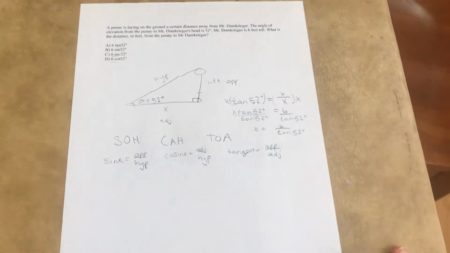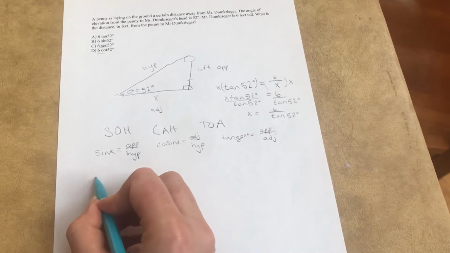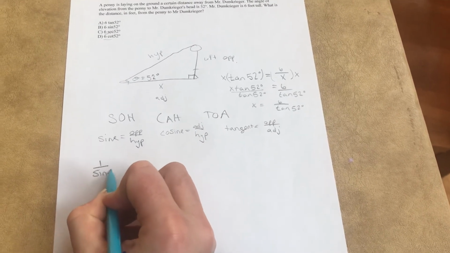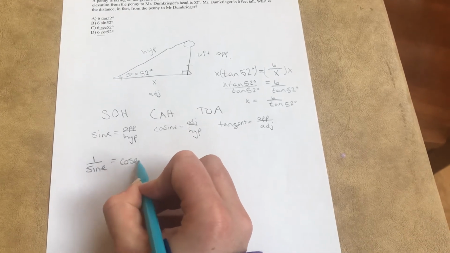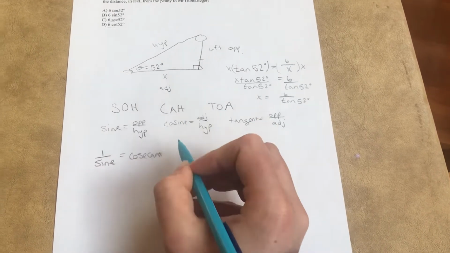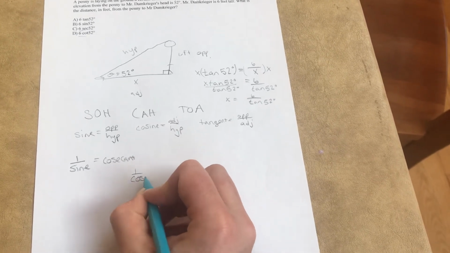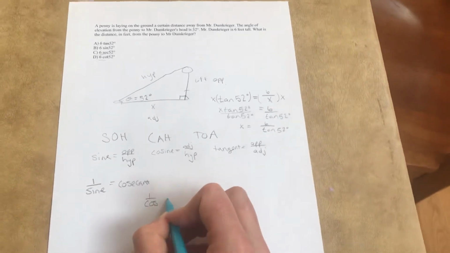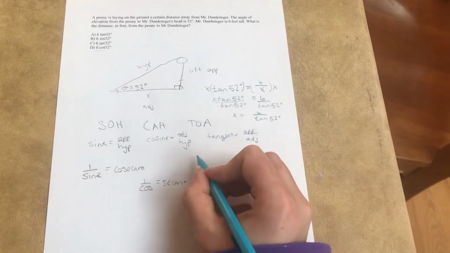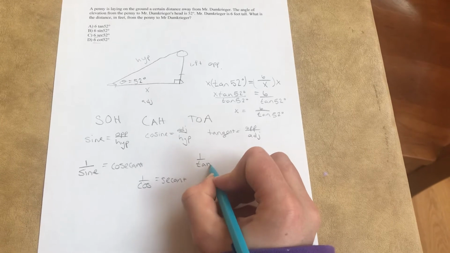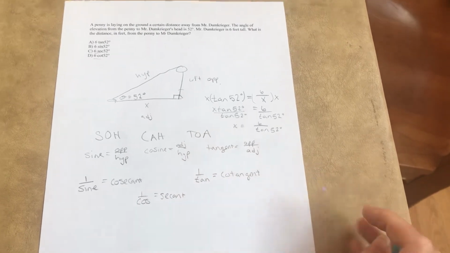Also just to review, 1 over sine is going to equal cosecant. 1 over cosine is going to equal secant. And 1 over tangent is going to equal cotangent. That's just something you should memorize.